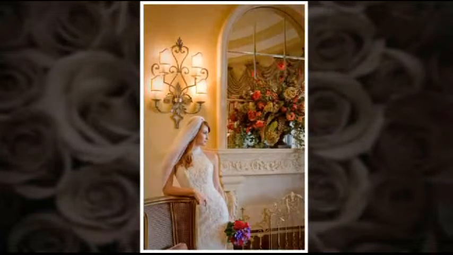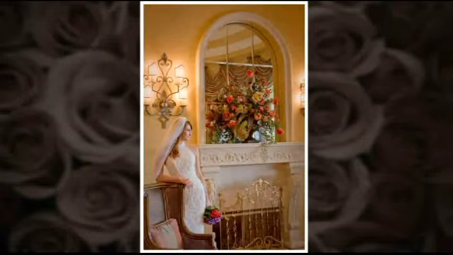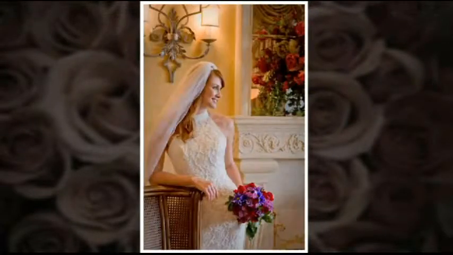Again. Beautiful. Hang in there. Now how about a little smile? And again. Bring the flowers a little higher for me. And we got a great series of images of her just by the mantle.